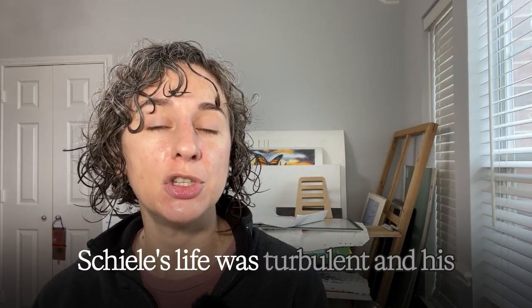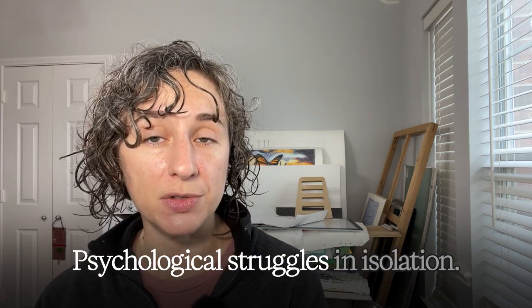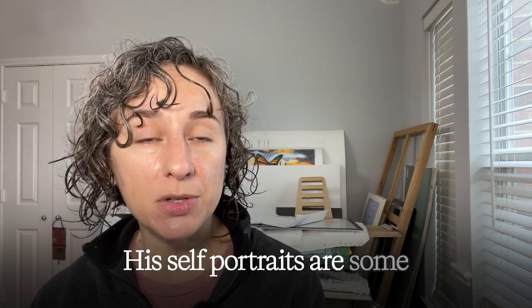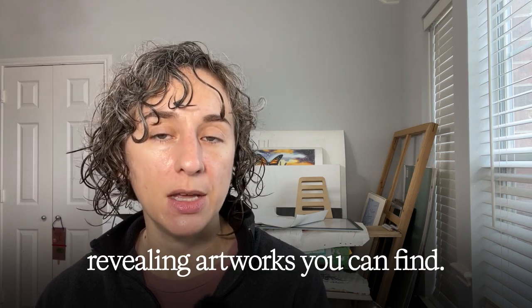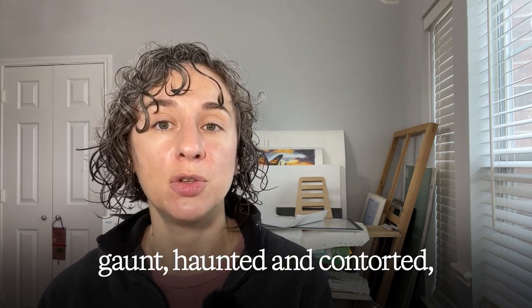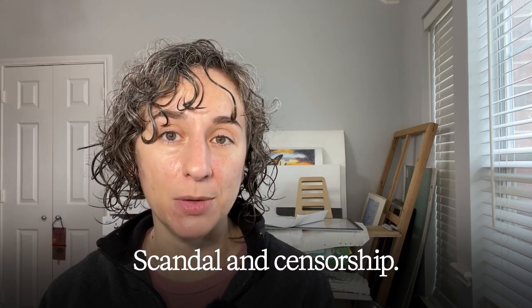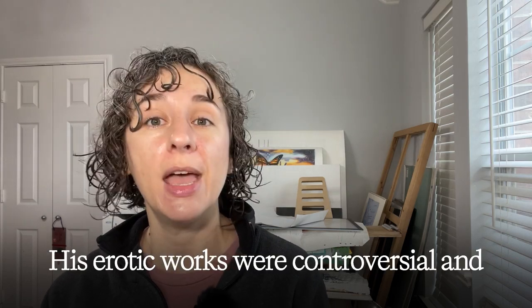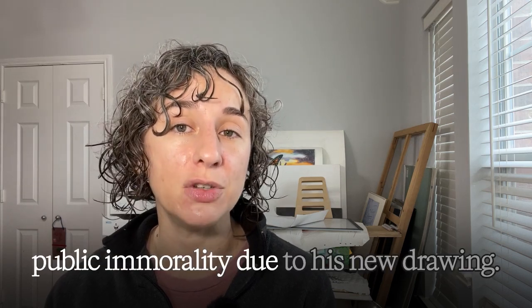Schiele's life was turbulent and his work reflects his personal struggles. Psychological struggles and isolation. His self-portraits are some of the most psychologically revealing artworks you can find. He often depicted himself gaunt, haunted, and contorted, emphasizing his inner turmoil. Scandal and censorship. His erotic works were controversial, and he was even arrested in 1912 on charges of public immorality due to his nude drawing.